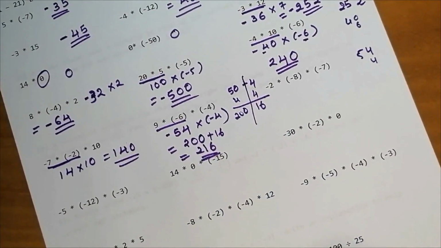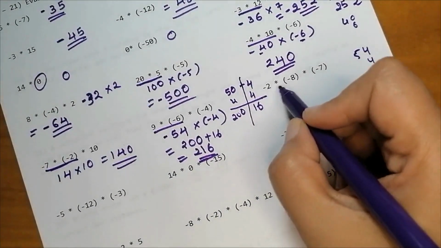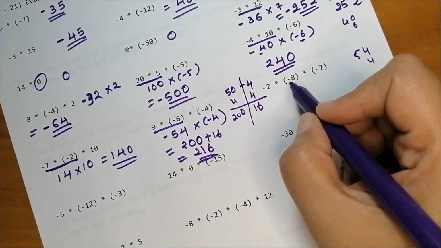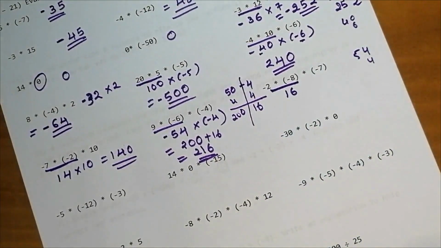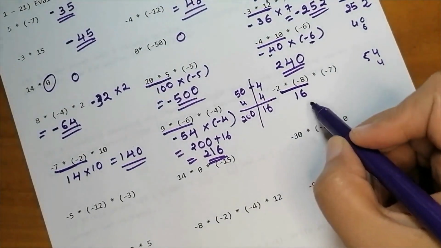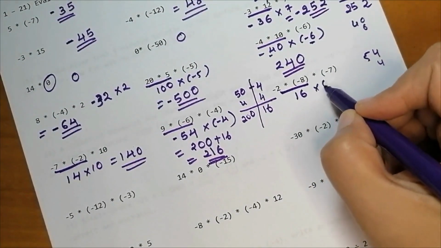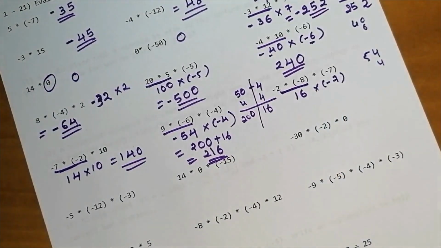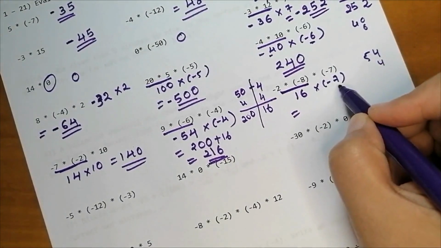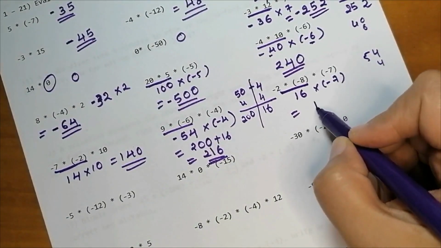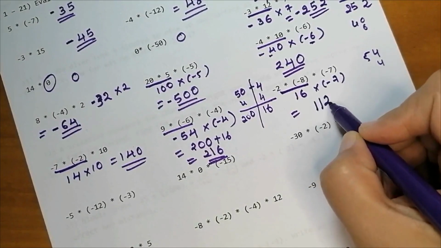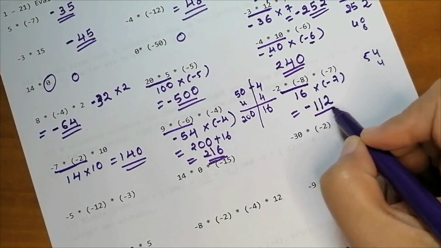Okay, then next one. Minus 2 times minus 8, right, which gives us 16. Minus minus is gone, right? It makes plus. Times minus 7. Okay, so which is equal to 16 times 7 is how much? Do you know your table? It is 112, and it will be minus.